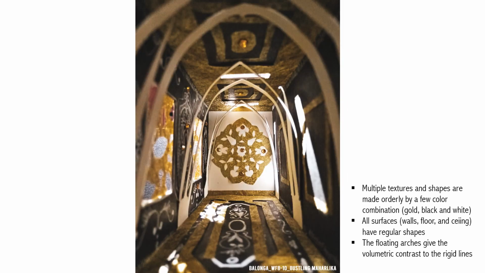All right. So, okay, this corridor has multiple textures and shapes, but they are all made orderly by the color combination, which is gold, black, and white, which is extremely wise. Again, if you have many textures and shapes, you lie low on the color. And if you have lots of color, then you relax on the shape. So notice that in the design, we really tend to balance out each of these elements.